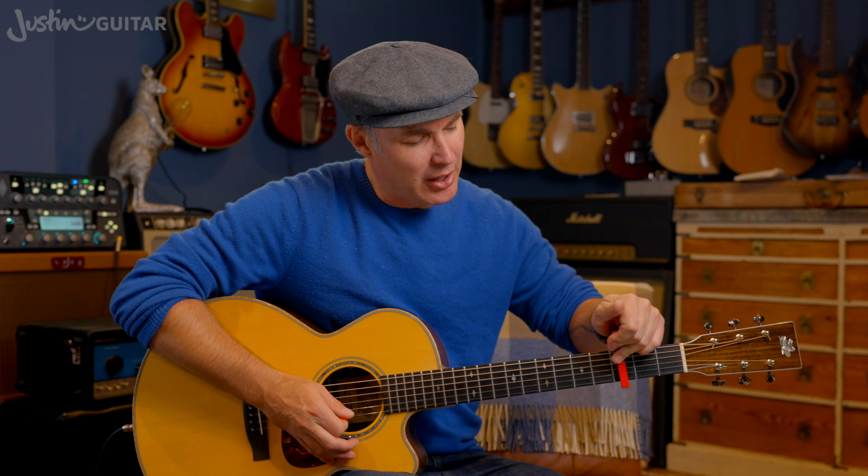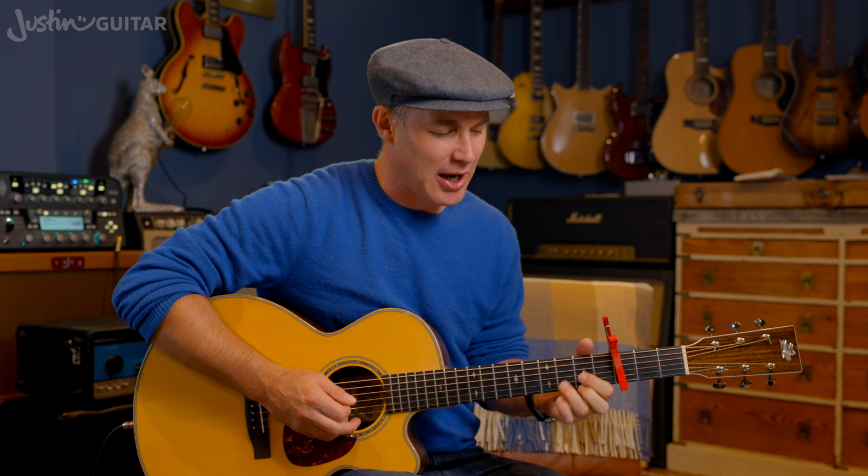If I move the capo up to the 3rd fret and play a D shape, still an F, but can you hear how different it sounds compared with this? This is a really big, bold sound.